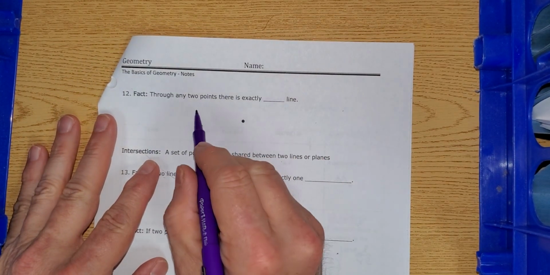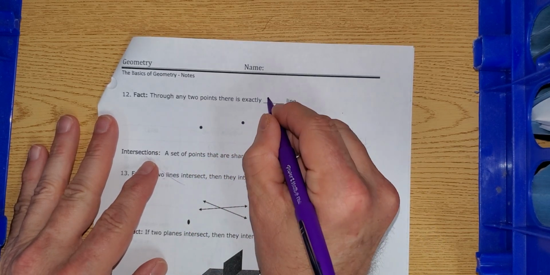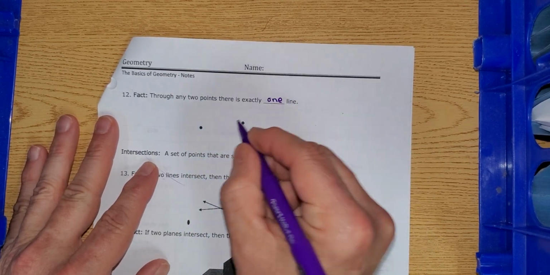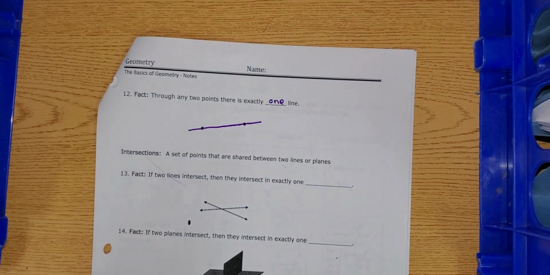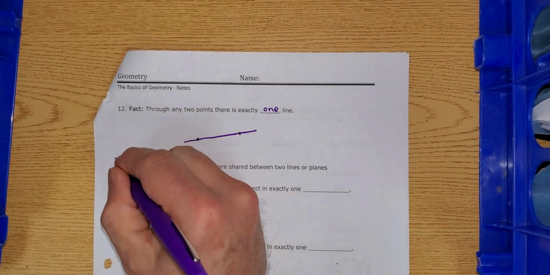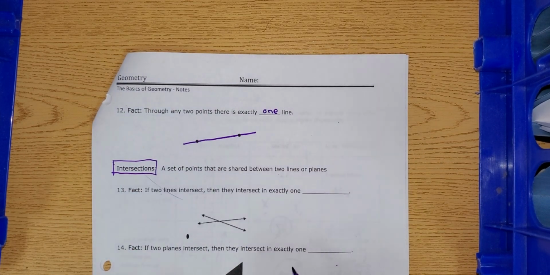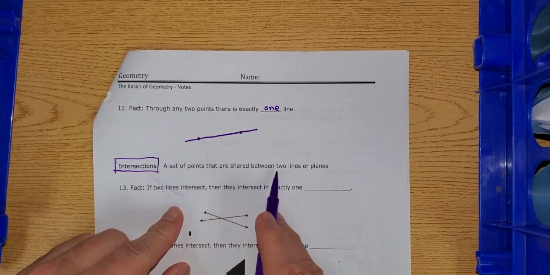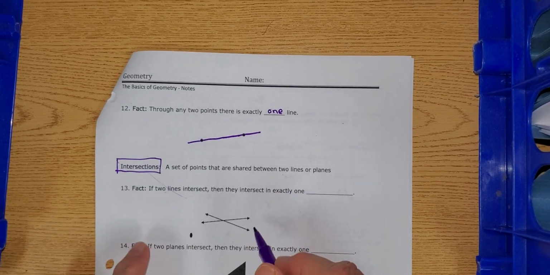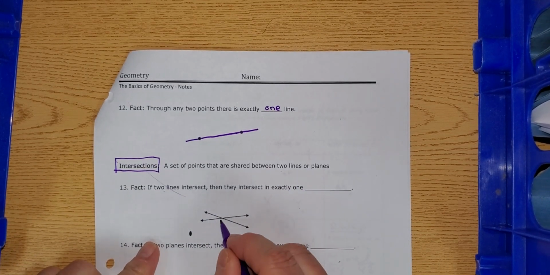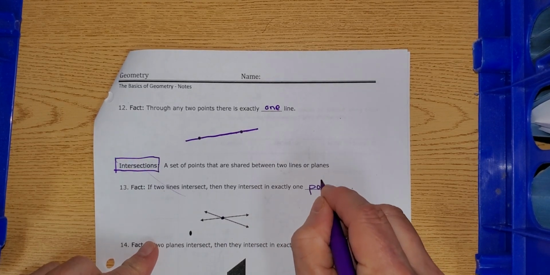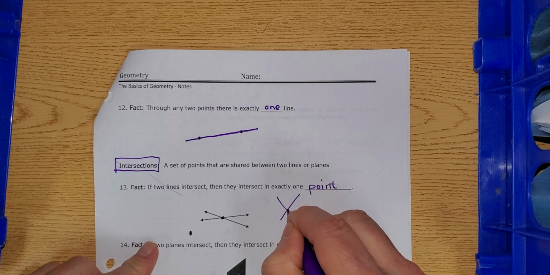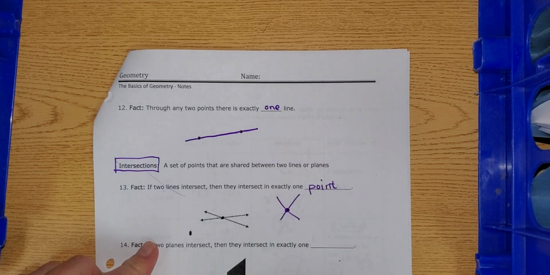The last page, just a few concepts. Through any 2 points, there's exactly one line. There's only one line that can go through 2 points. Intersections: a set of points that are shared by 2 lines or planes. Now, if you have 2 lines intersecting, then what is the intersection there? That's a point. So if I have intersecting lines, then the intersection is going to be a point.